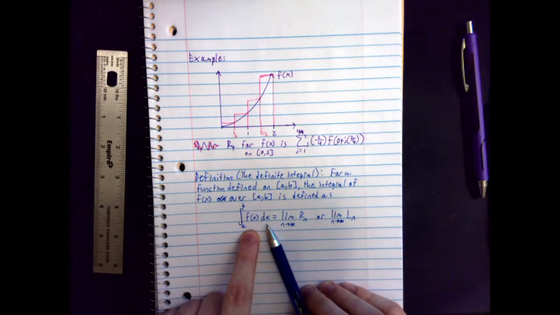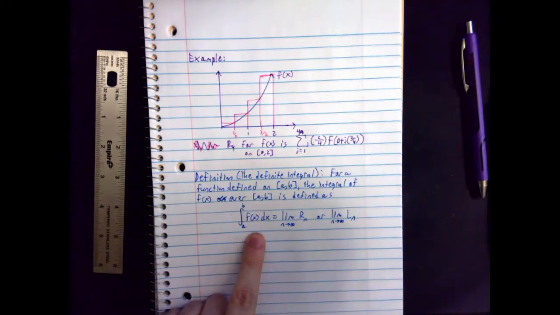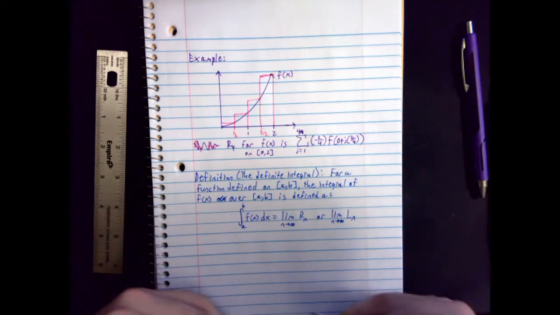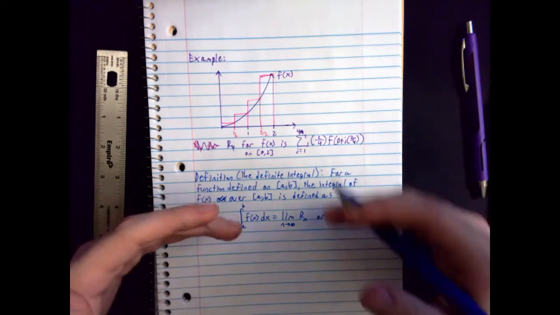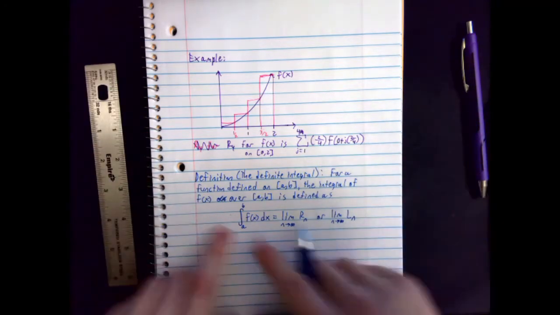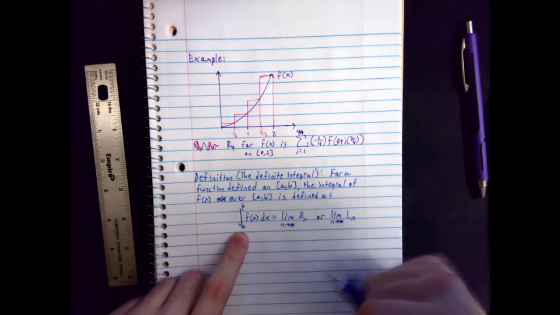And the integral represents the area between the curve and the x-axis. Kind of as before, we had net distance traveled and things like that. The integral is going to represent that.